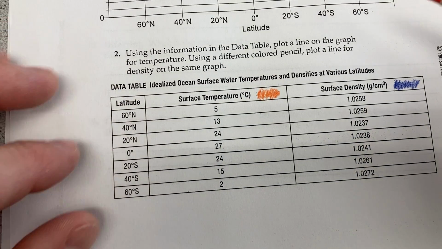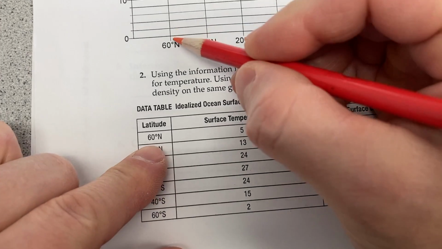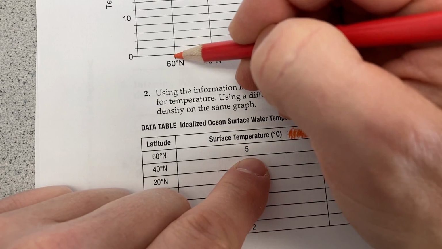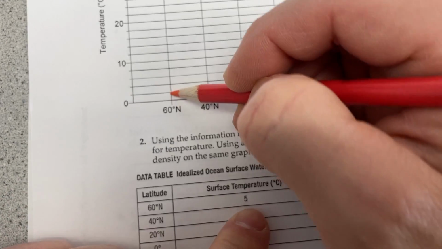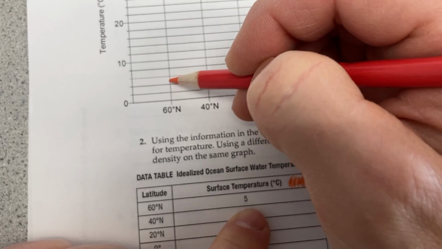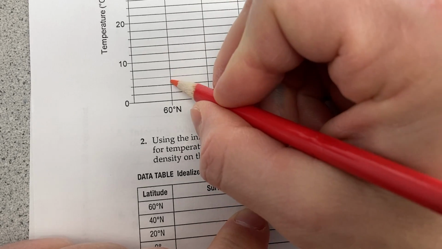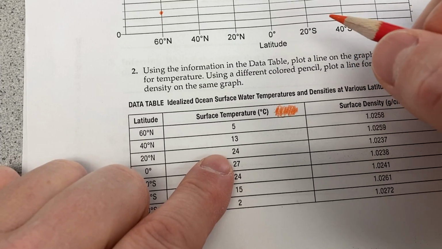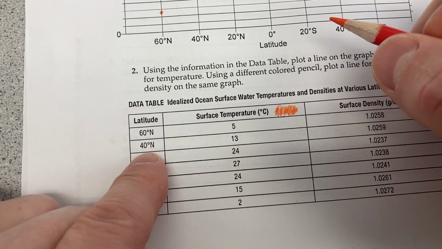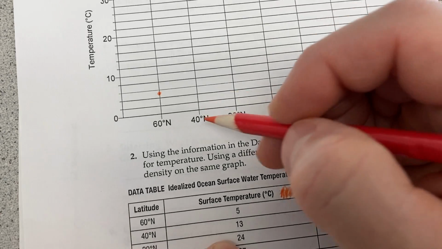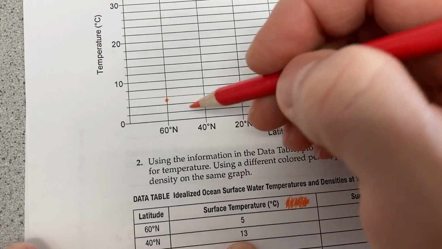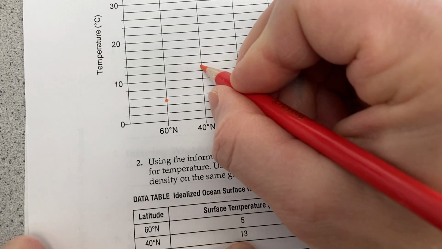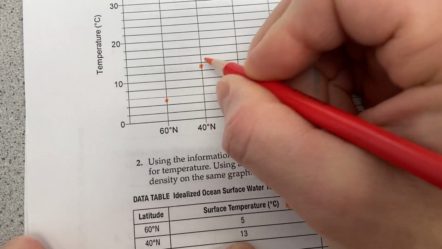So if I'm at 60 degrees north right here, my surface temperature is at 5. So I'm going to go, there we go, 1, 2, 3, 4, 5 would be right there. So I'm going to put a dot right there. Okay. If my surface temperature is at 13 and I'm at 40 degrees, well, 40 degrees is here, and I'm going to go up 13. So there's 10, 11, 12, 13 would be right here. See how I'm doing that?